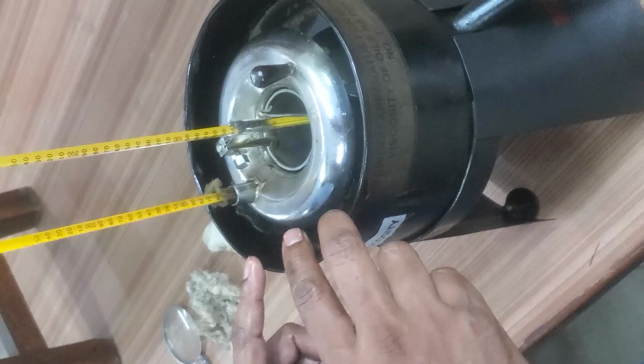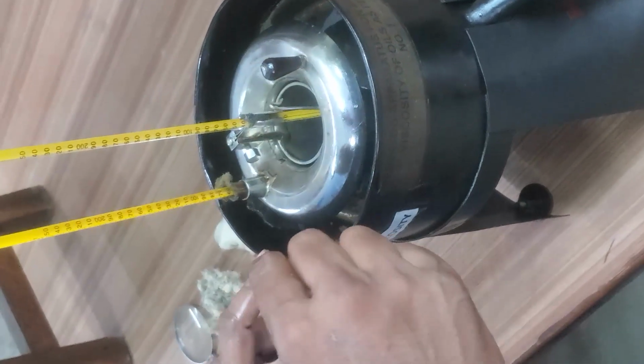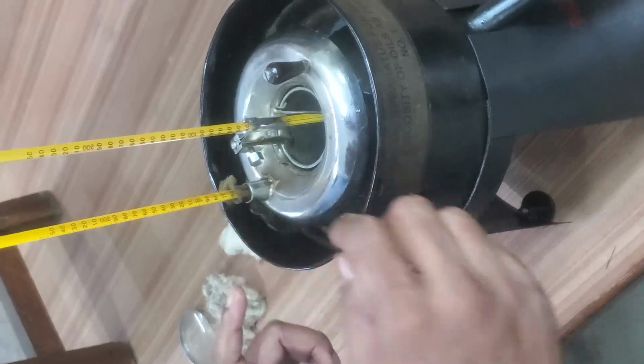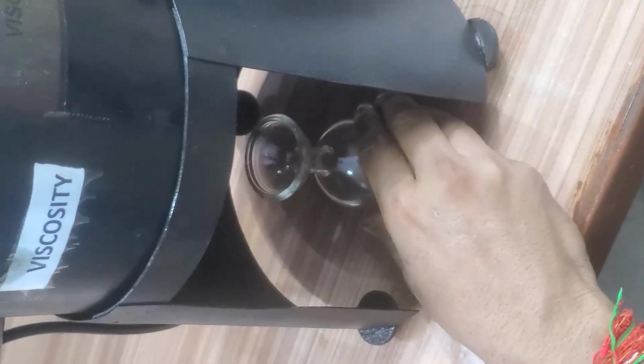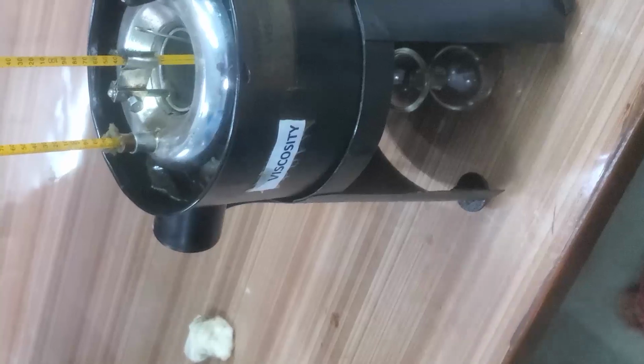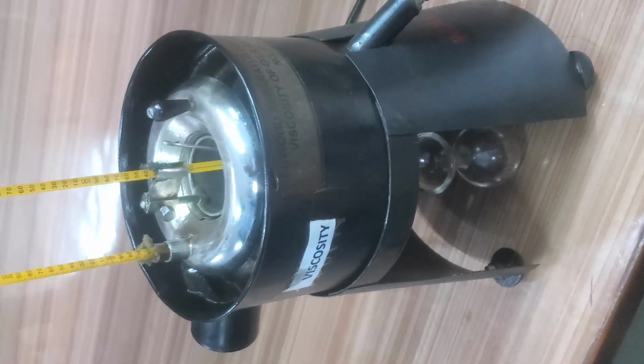Once it is stabilized at the temperature, we lift the ball and we collect the oil into this bottle. This is a specific gravity bottle, which is kept just below the orifice. So we measure how much time is taken to fill this 50 cc bottle. That time will be noted down, and that time is very important to calculate the viscosity of the oil. That is called the time of efflux.